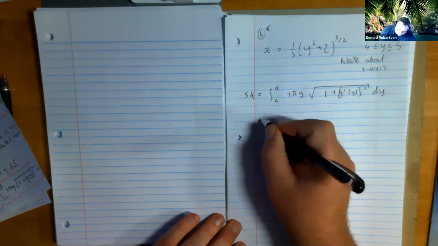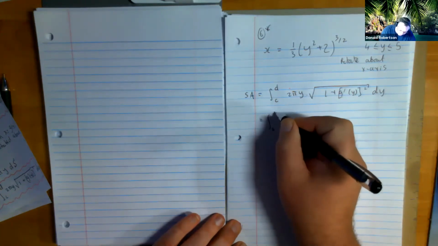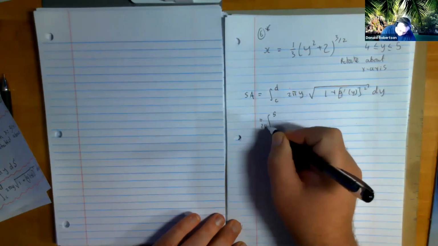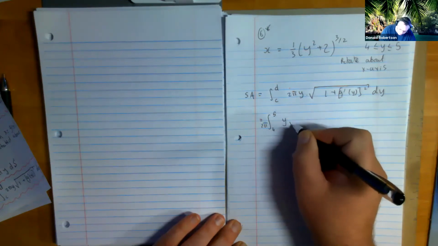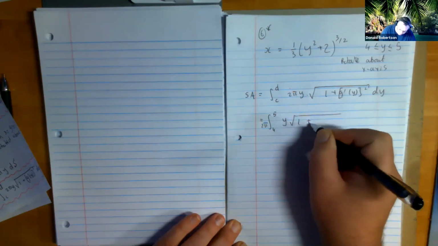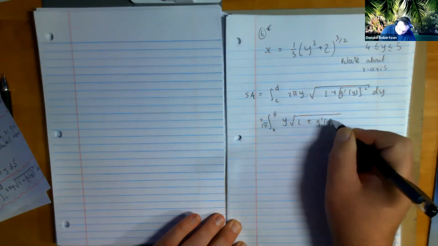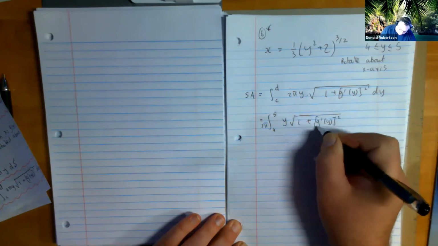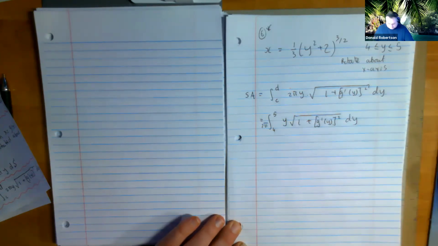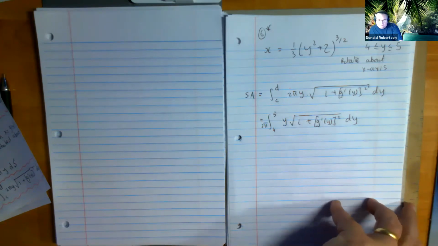I'll put in some details. It's the integral from 4 to 5. I'll stick the 2 pi out there, keep the y, 1 plus g dashed y squared dy. There's some of the details.